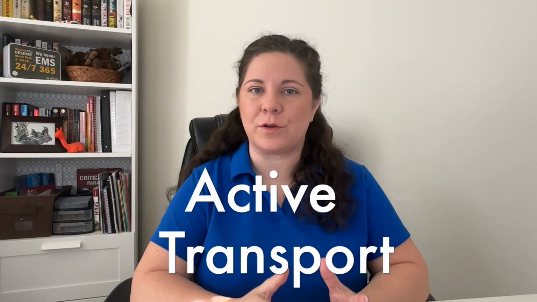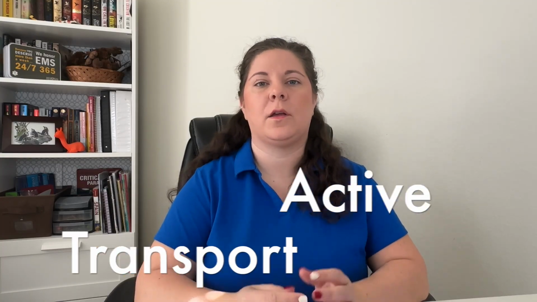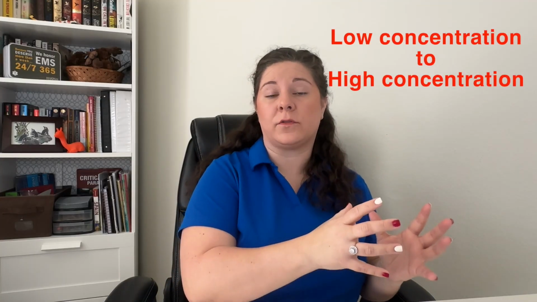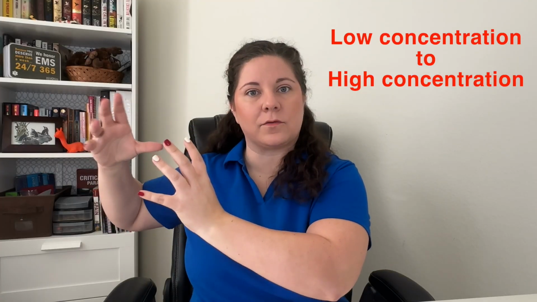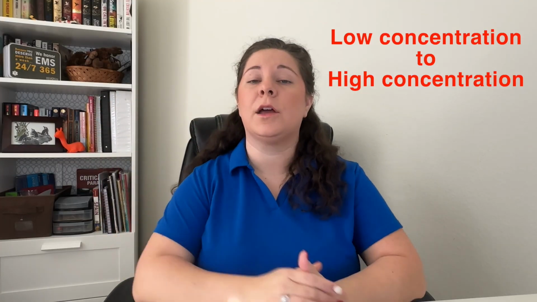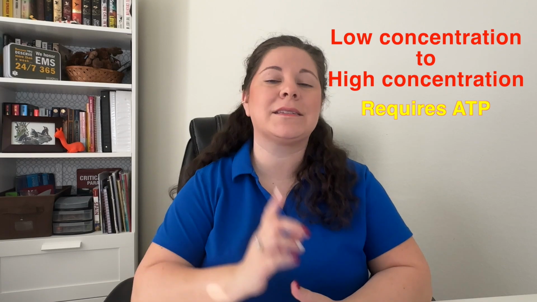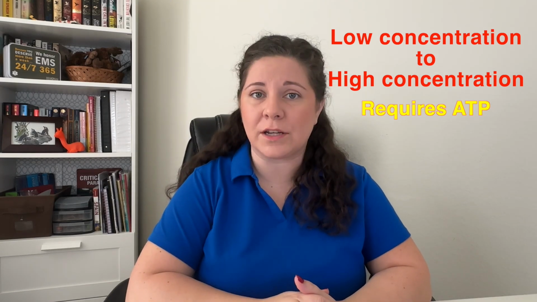Hey, future medics, let's talk about the body doing work, real work. We're going to be talking about active transport. So far, we've been talking about moving with the gradient and with the flow, and active transport is absolutely the opposite of this. We're going to move from low levels of concentration against the gradient to high levels of concentration. And to do that requires ATP because it is against natural diffusion.